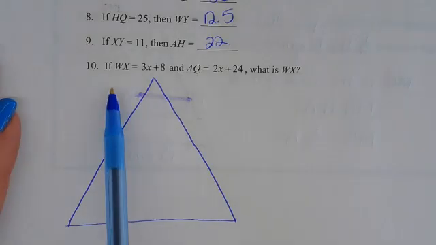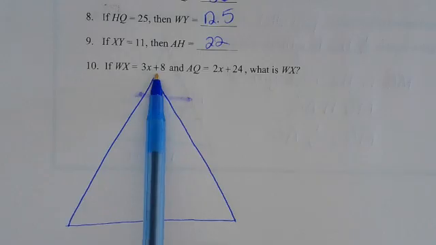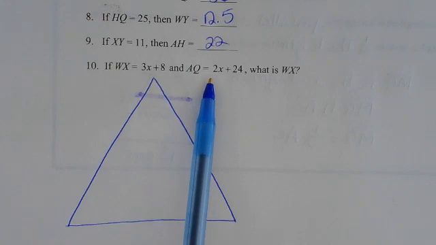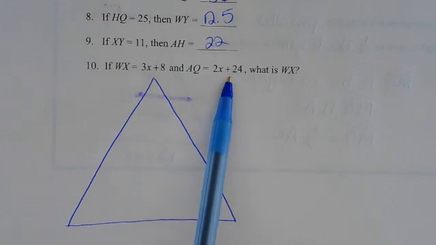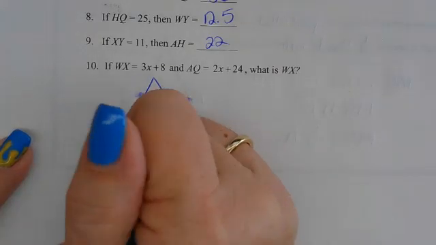So it says if WX is 3x plus 8 and AQ is 2x plus 24, what is WX? Well, let's label this.